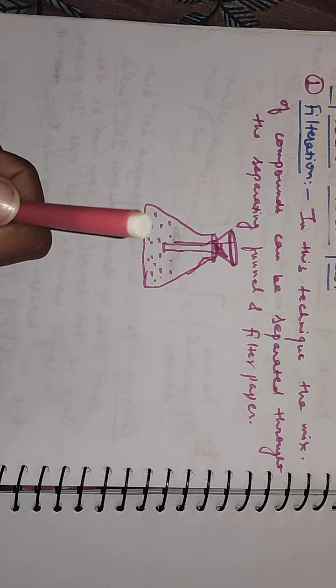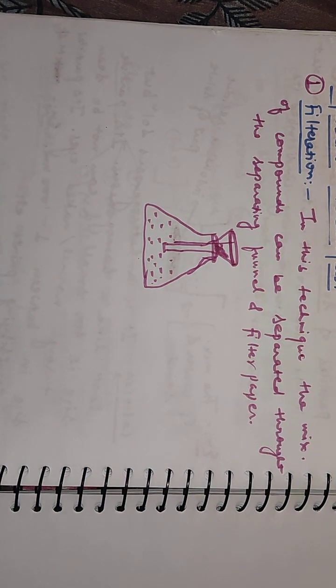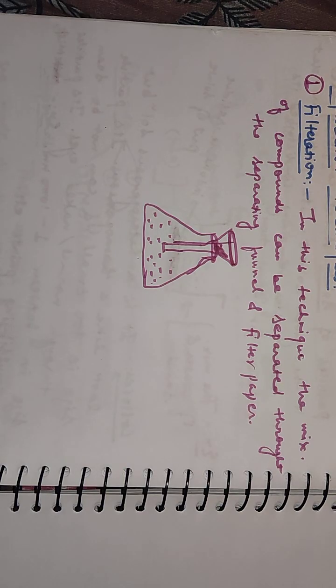We can do this activity at home also, but there we can simply use any cloth to separate the mixture.